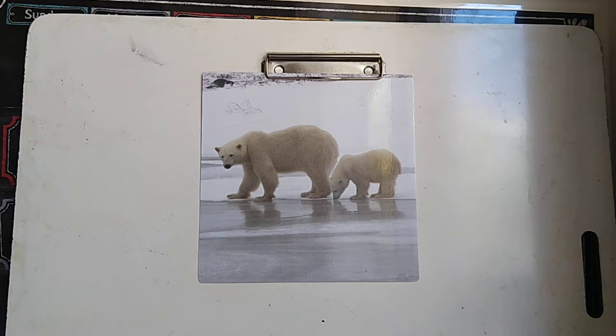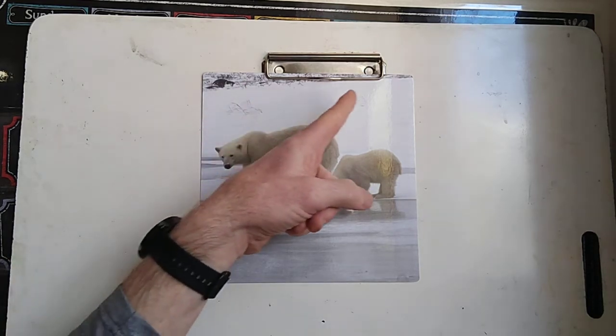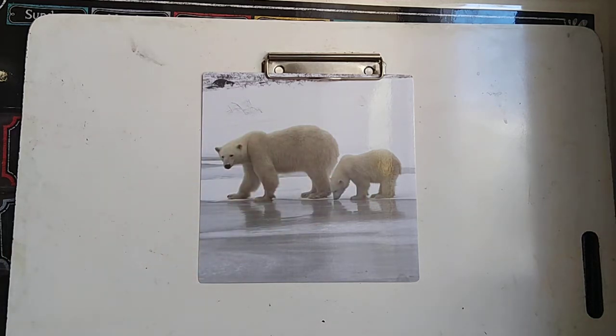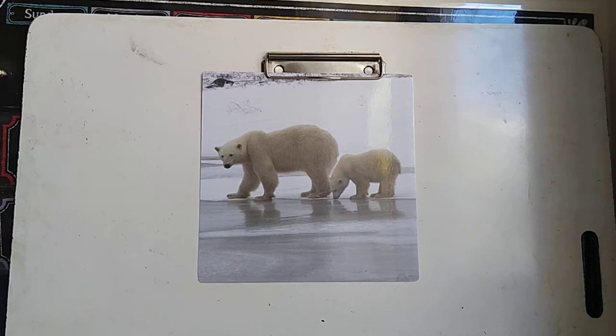These are polar bears. And as their name suggests, polar, they live up by the pole, the North Pole, where it is very, very cold. You can see ice in front of them and snow behind them. They have nice big feet for walking on the snow. Ooh, we'll talk about that later when we talk about adaptations.